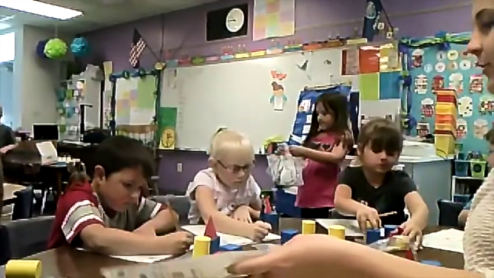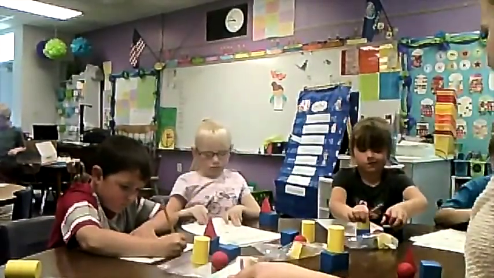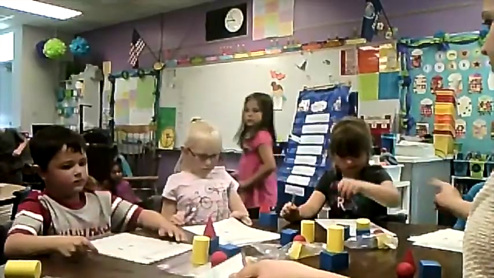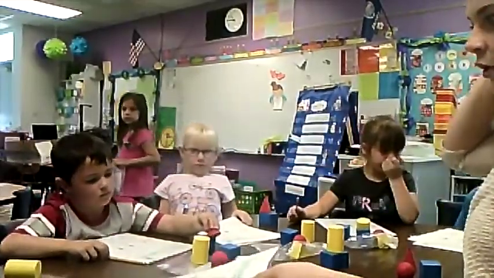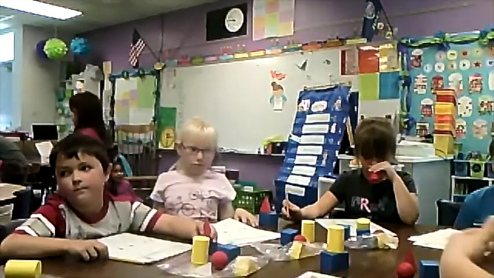Now this one's a little tricky. You may have to share with your partner to make the shapes they make, okay? So Elijah and Abigail, if you need to share, you share. Madison and Dalton, and then Declan, I'll share with you if we need to share, okay?